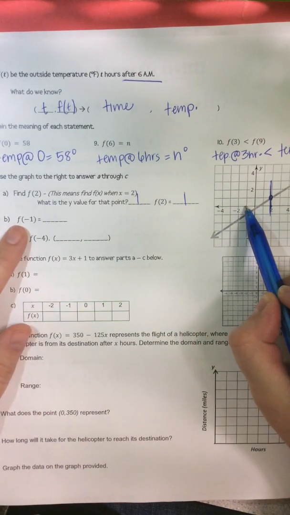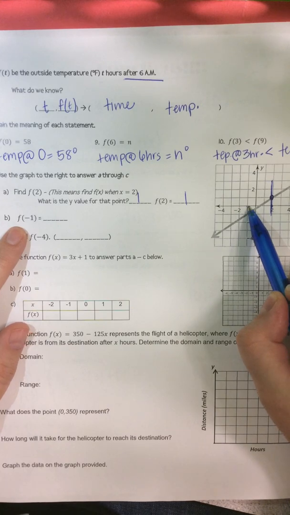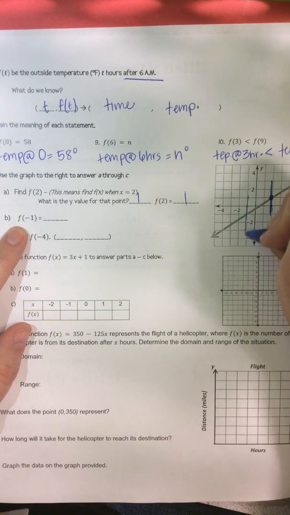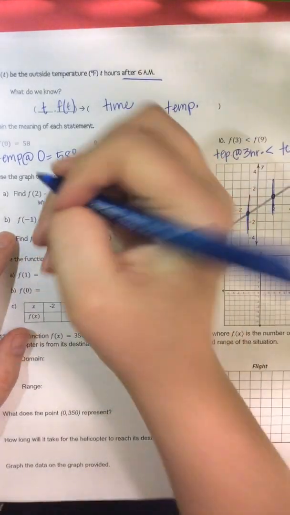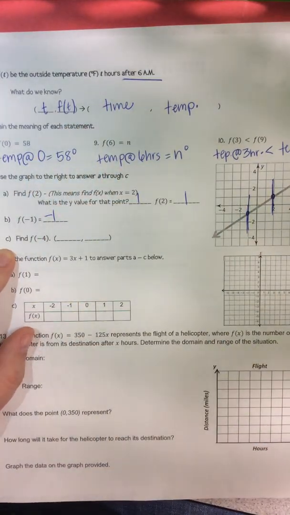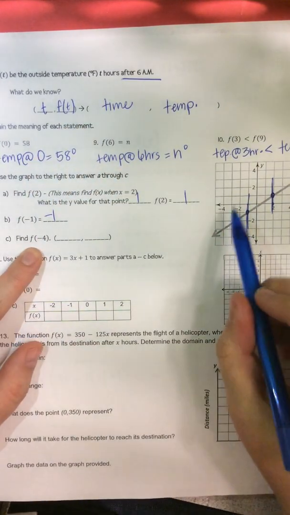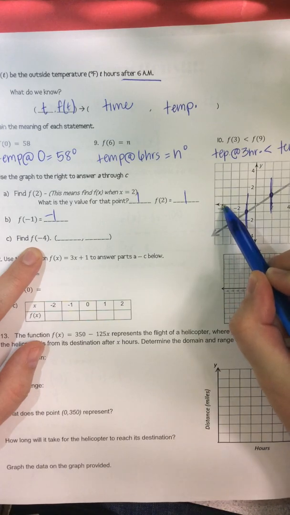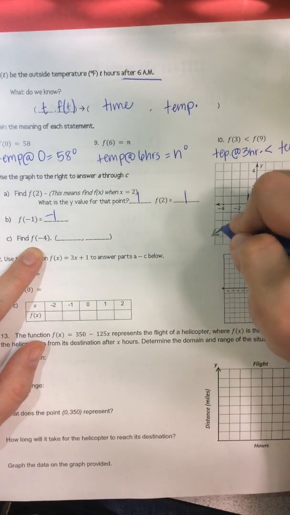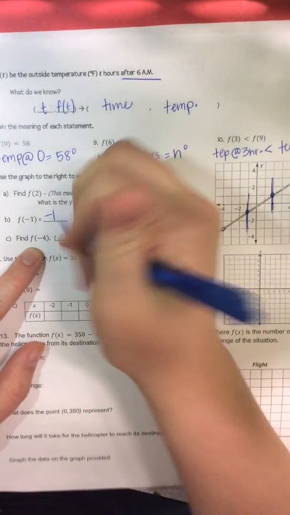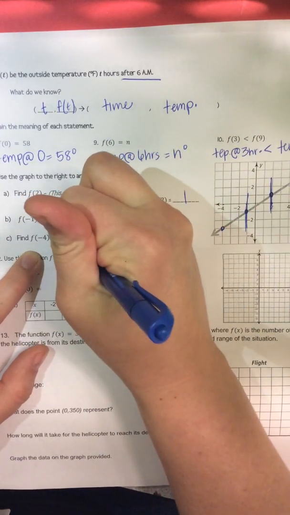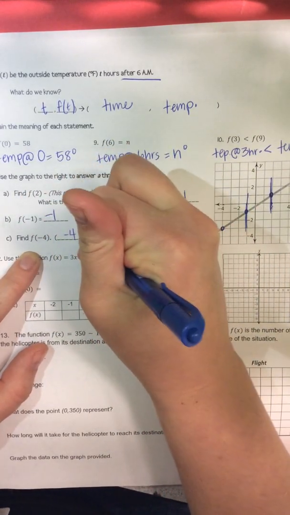When f of x is negative 1, what is going to be where my line is? That's also negative 1. Okay, if I'm trying to find f at negative 4, I go to negative 4 on my x, see where my line is at that point. It's at negative 3. So the way to write that as a point is negative 4 comma negative 3.